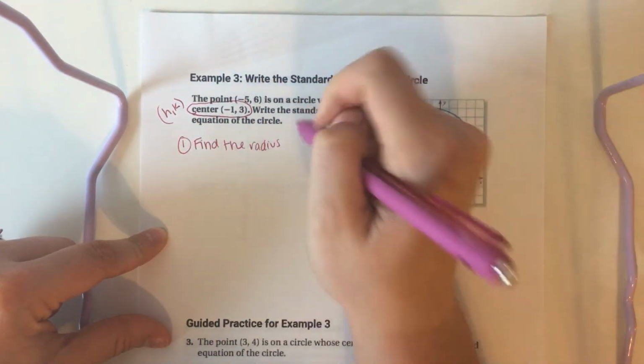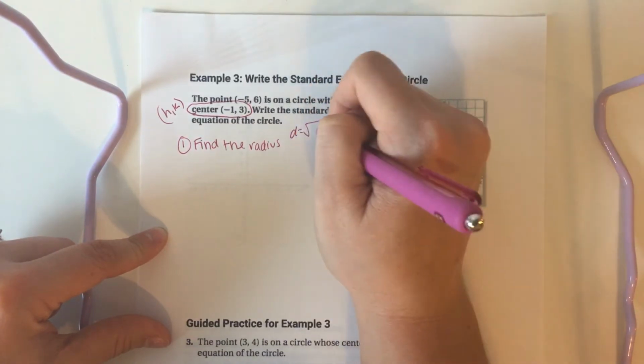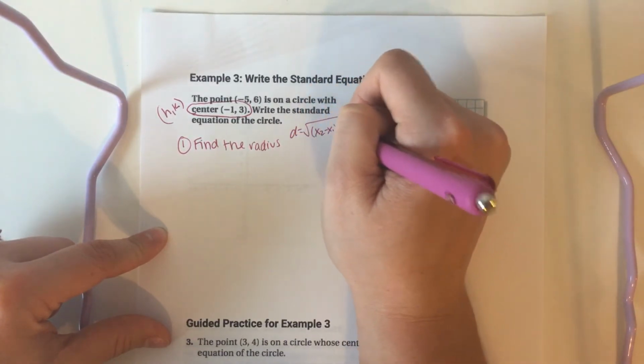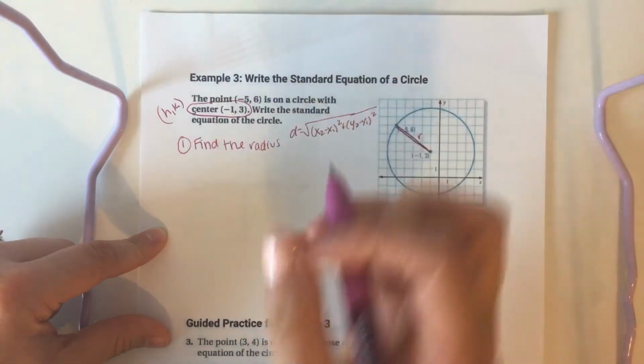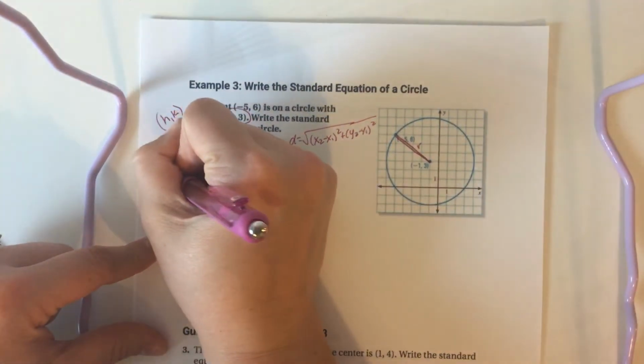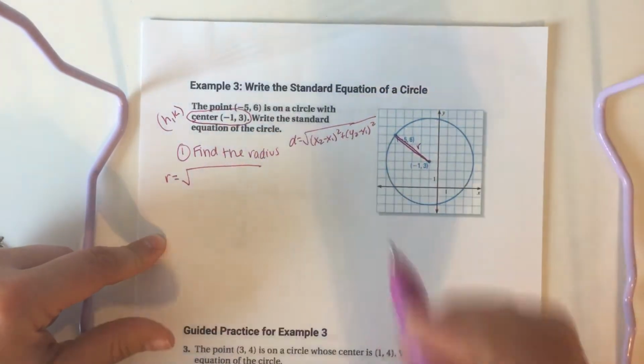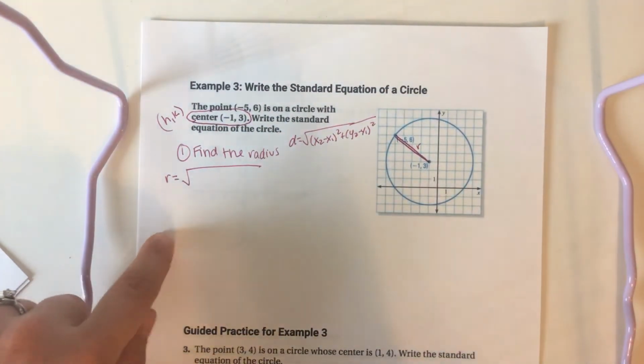And remember, our distance formula is d equals the square root of (x2 - x1)^2 + (y2 - y1)^2. So if we're finding the radius here, we know r is going to equal the square root of (x2 - x1).